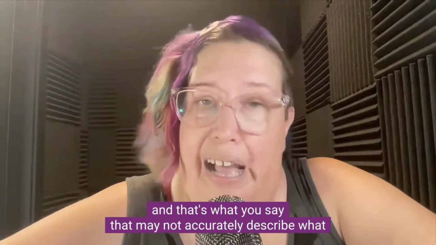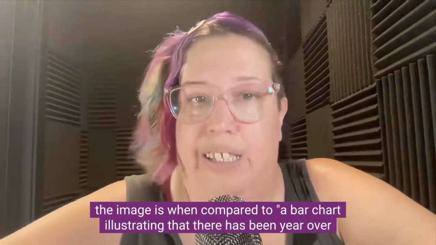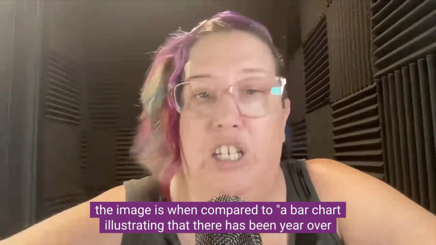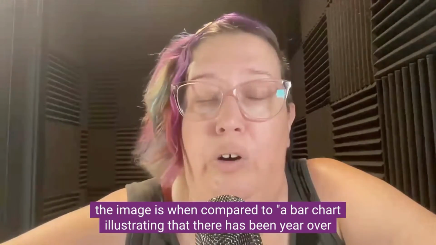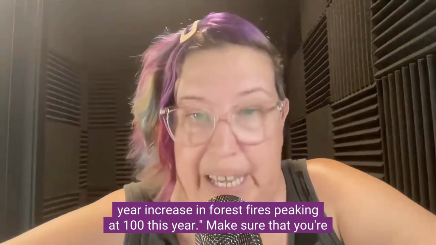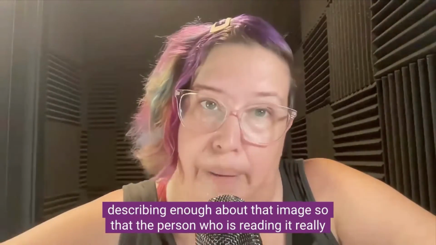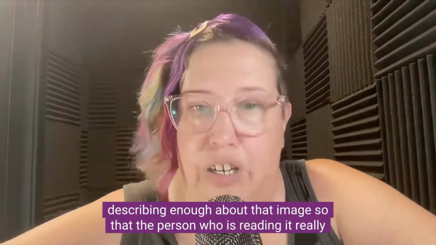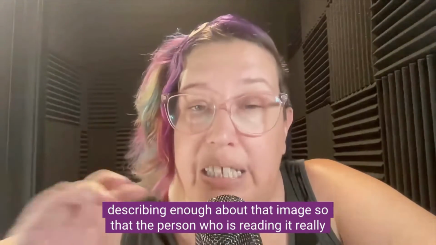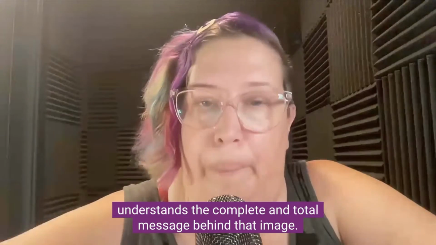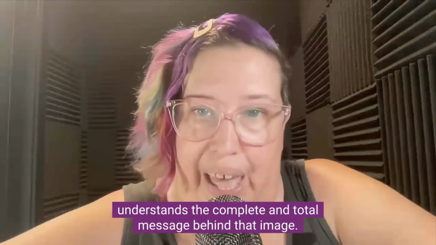That may not accurately describe what the image is when compared to a bar chart illustrating that there has been a year-over-year increase in forest fires, peaking at 100 this year. Make sure that you're describing enough about that image so that the person who is reading it really understands the complete and total message behind that image.